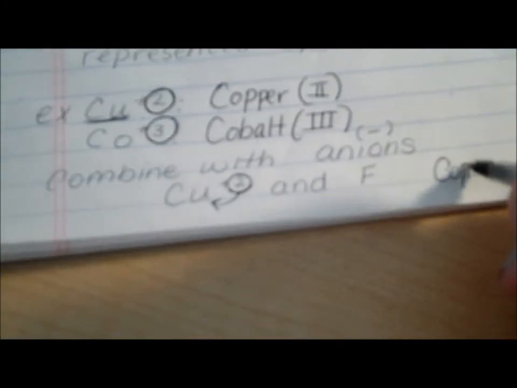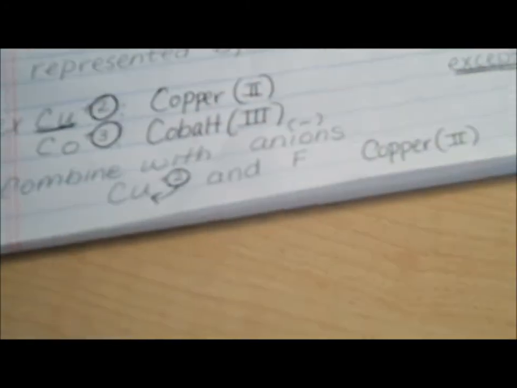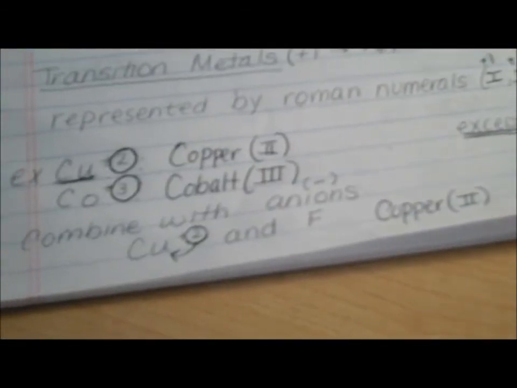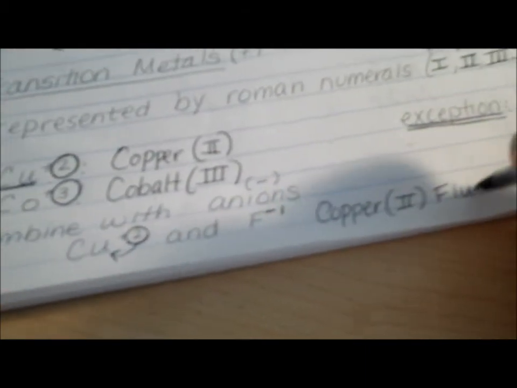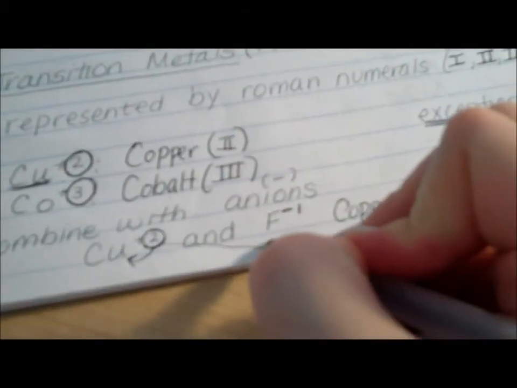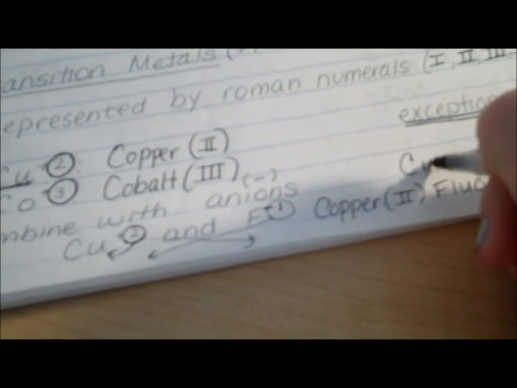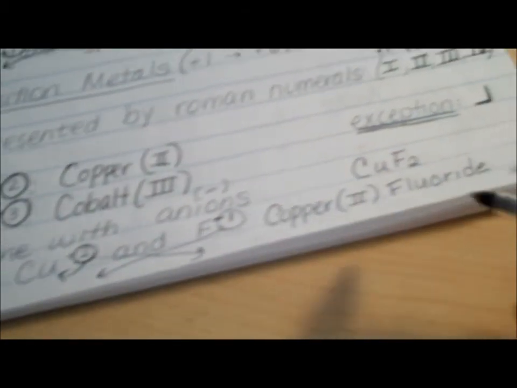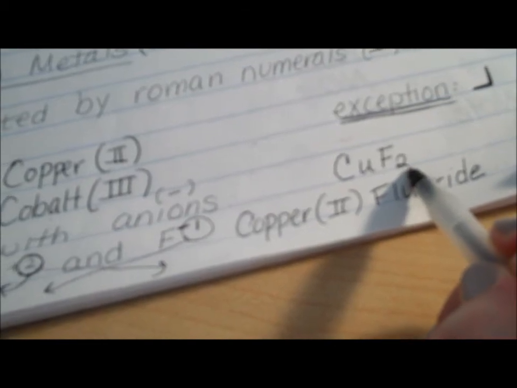So we're going to have copper II, fluorine, we look at the periodic table, is going to have a -1, so we'll put that behind it. So fluorine becomes fluoride, and the formula is going to have the 2 go to the F, the 1 go to the Cu, so it would be CuF2, meaning that for every 1 Cu, there are 2 fluorines.